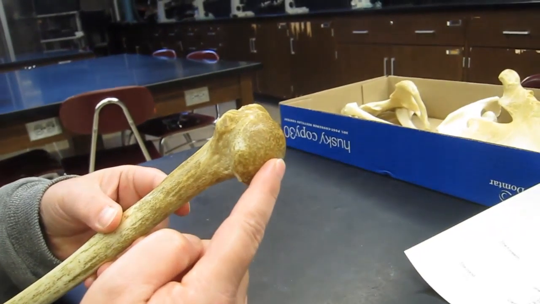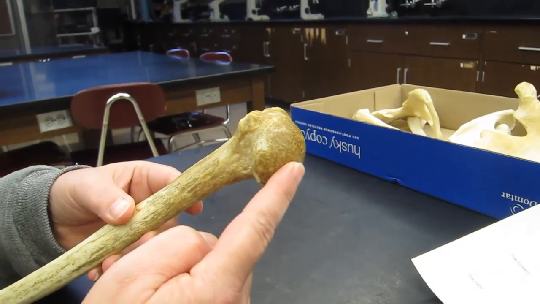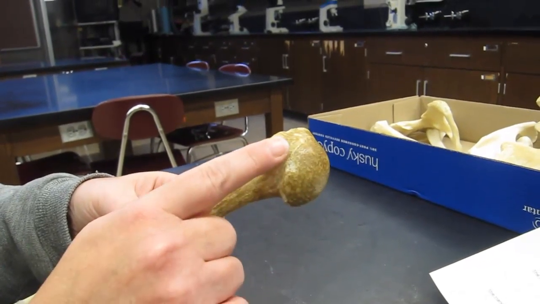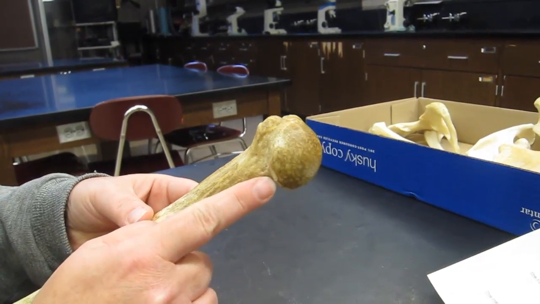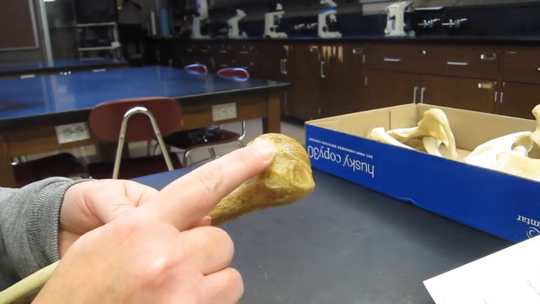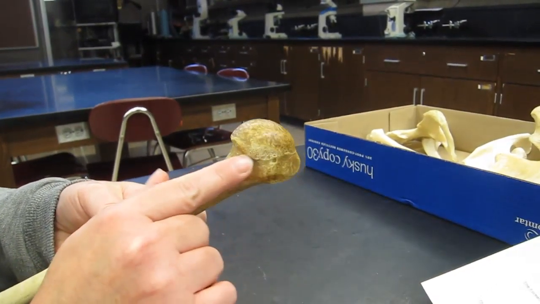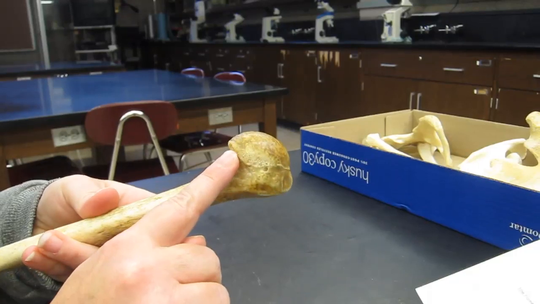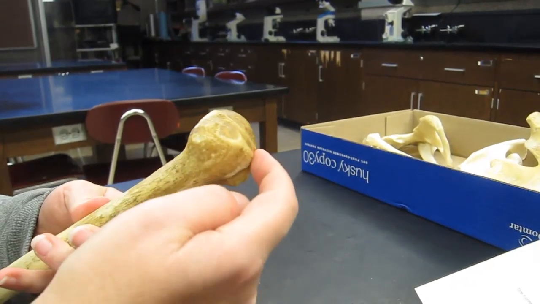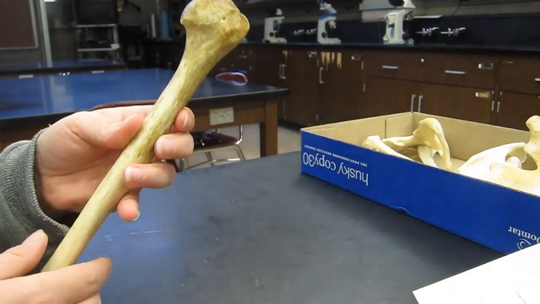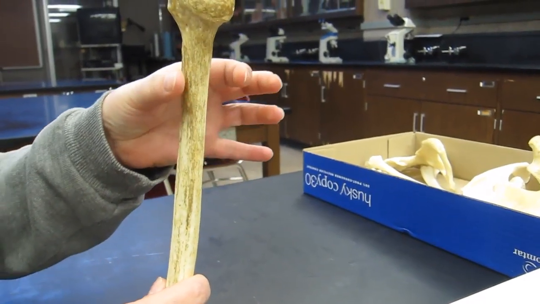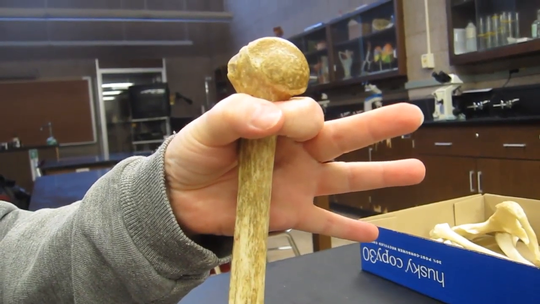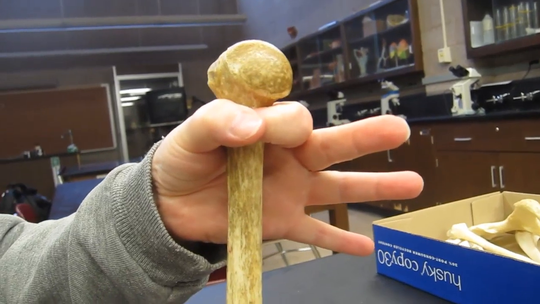Okay, now if you have a head on a bone, you always have a neck. And the humerus actually has two necks. First, its anatomical neck, and the anatomical neck is always the section of bone that is directly attached to the head. So that would be this area that I'm tracing around with my finger. Then we have the surgical neck, the region that I'm encircling with my thumb and my second digit here.